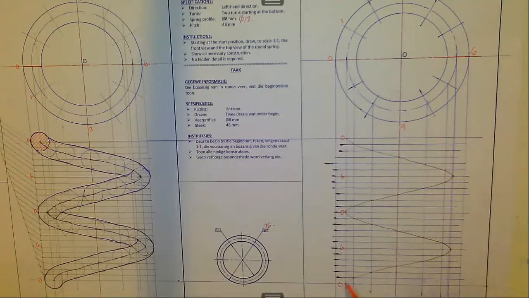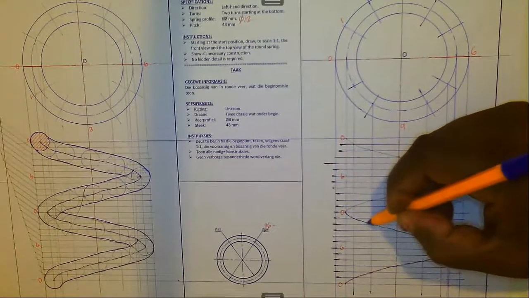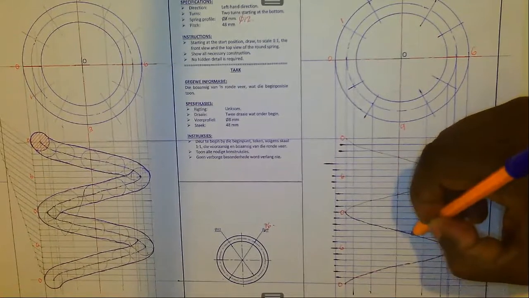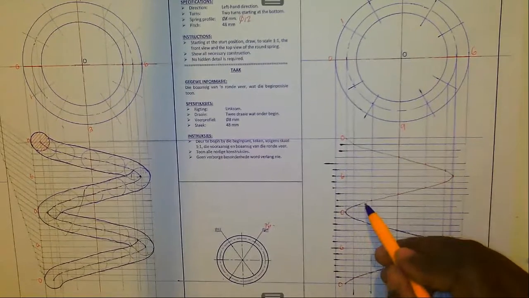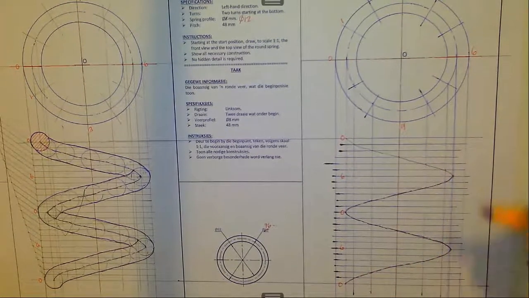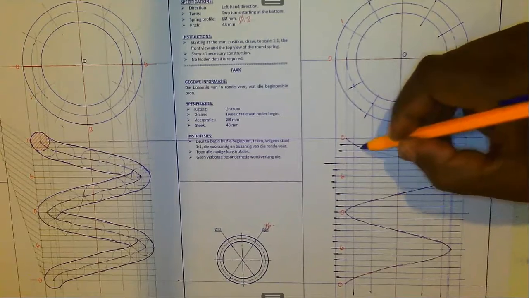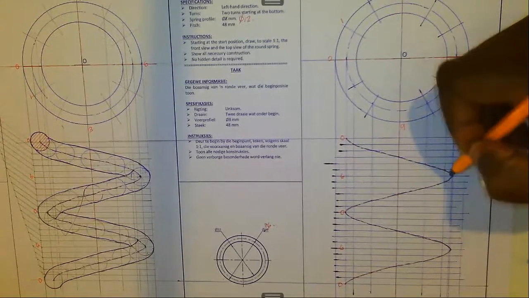Let me just show it using a red pen. It is not so clear. There you go.